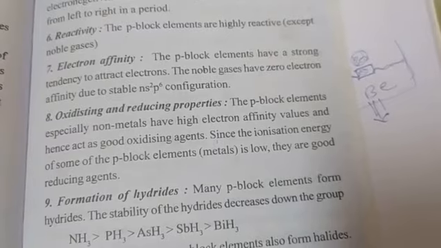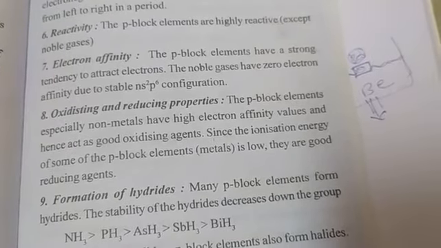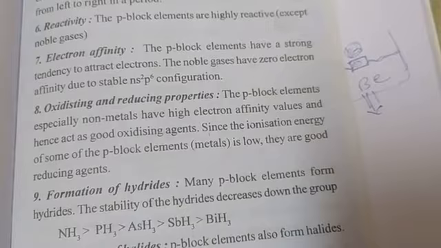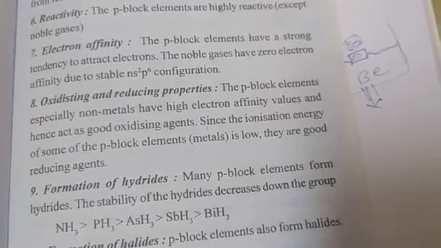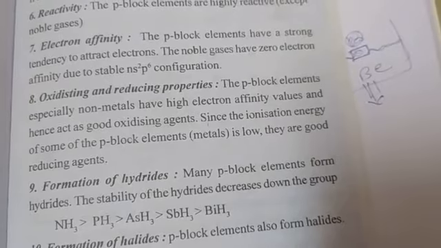So some of the p block elements have low ionization energy. So these act as good reducing agents. Okay.